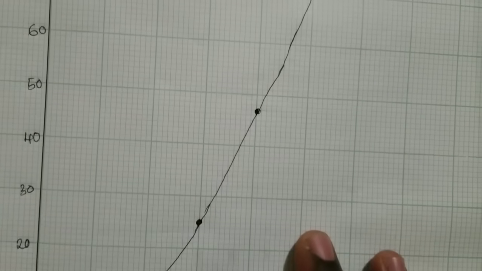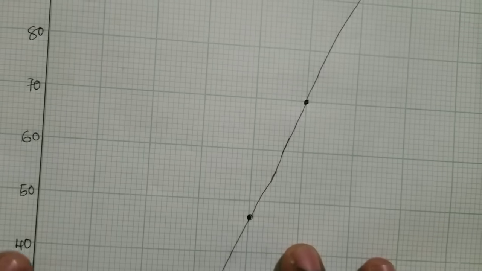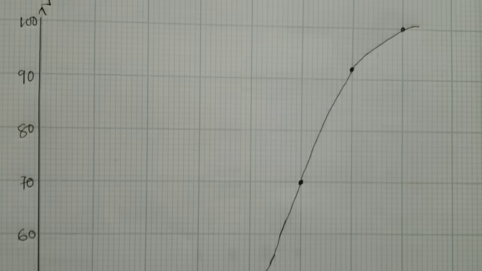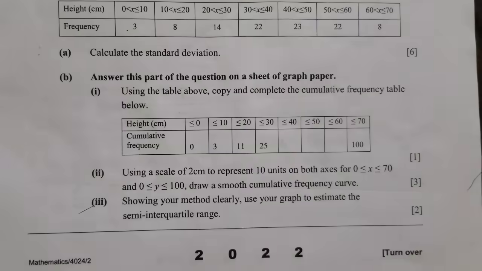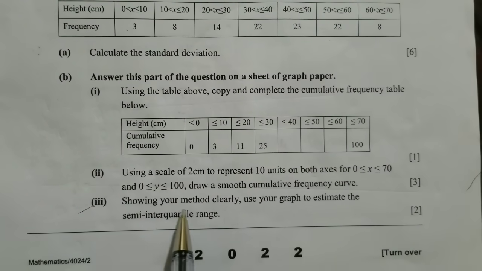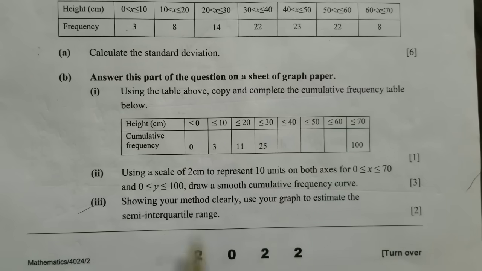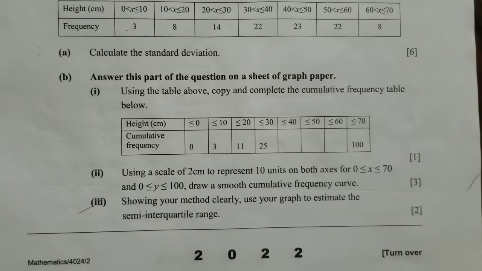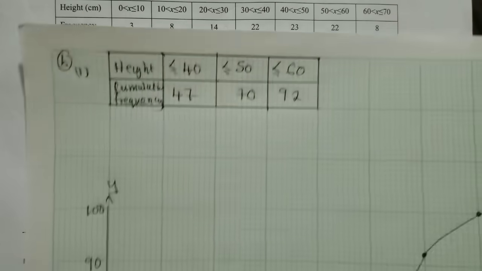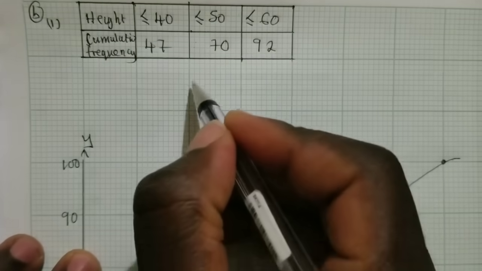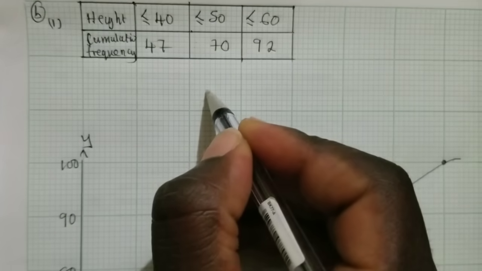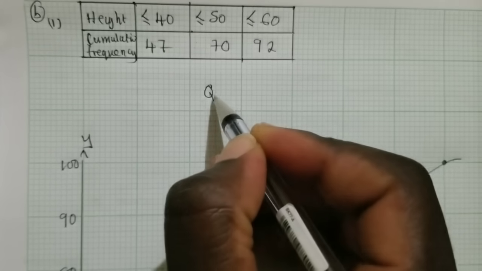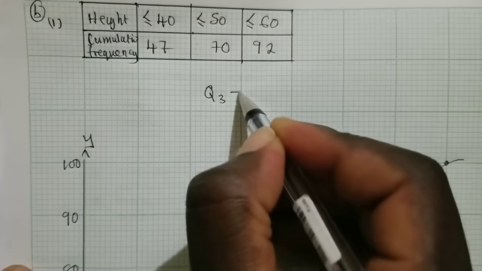So now we can answer the next question, as we look at the graph. The next question reads, showing your method clearly, use your graph to estimate the semi-interquartile range. For the semi-interquartile range, there are a few things that you need to understand. We need to do some calculations. So we shall find Q3. What is the Q3?